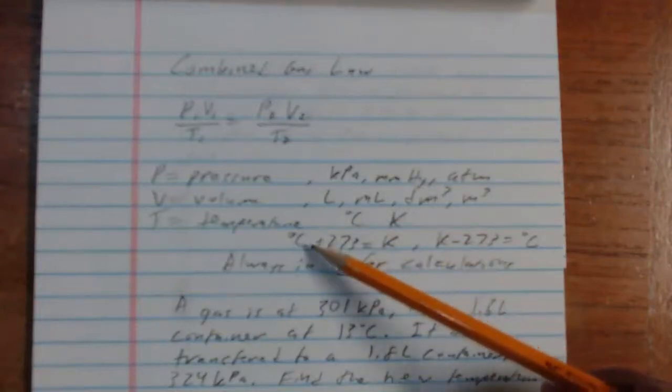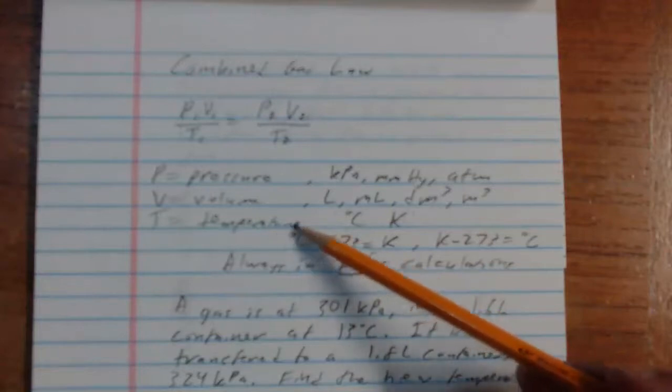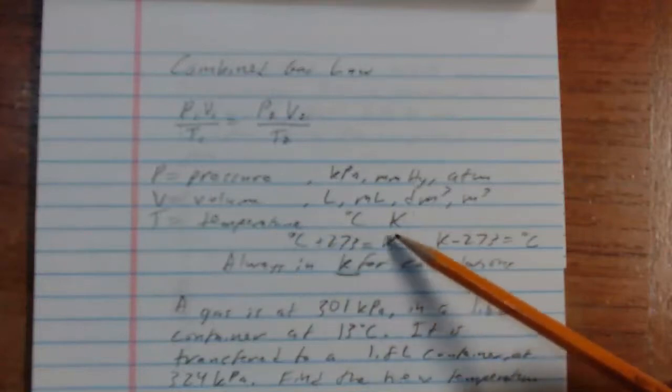So how do we go from Celsius to Kelvin? We add 273. So degrees Celsius plus 273 is Kelvin. Kelvin is an absolute temperature scale. 0 Kelvin is absolute zero. To go from Kelvin to Celsius, we subtract 273. But remember, always in Kelvin for calculations. So we're going to look at a couple of examples here.